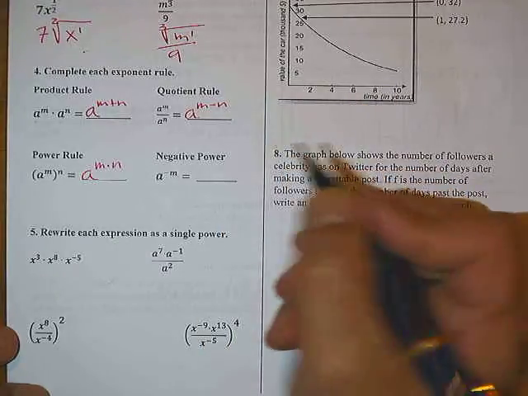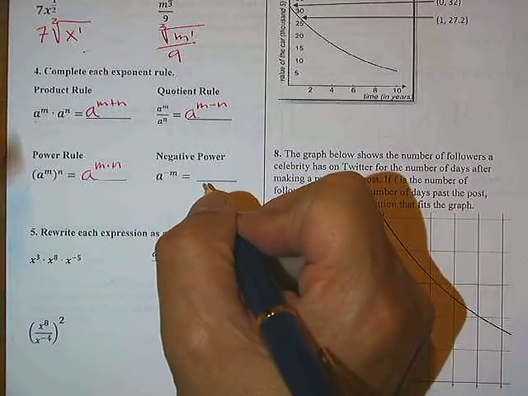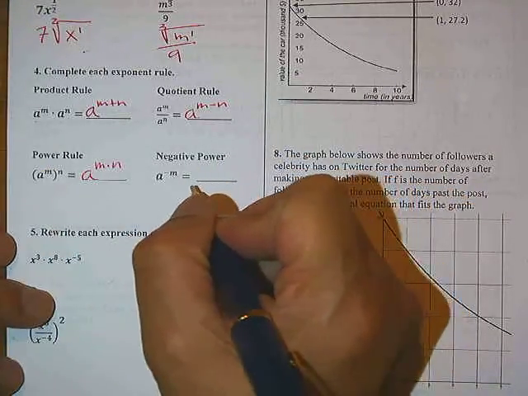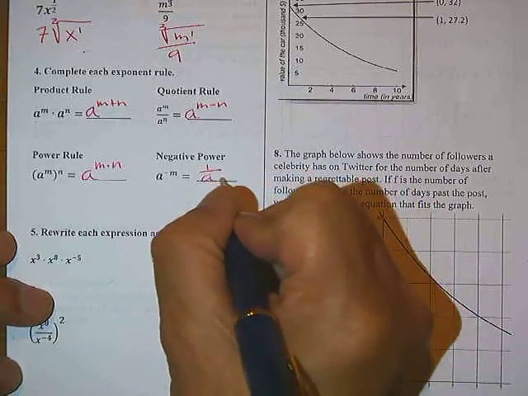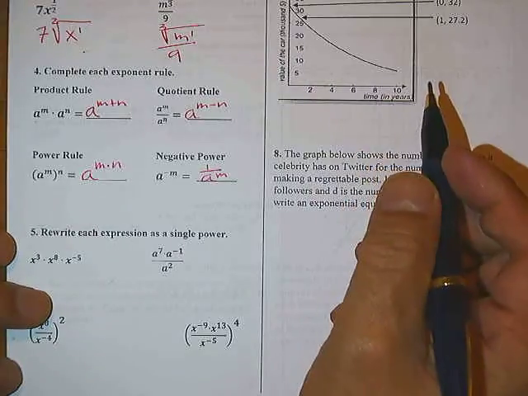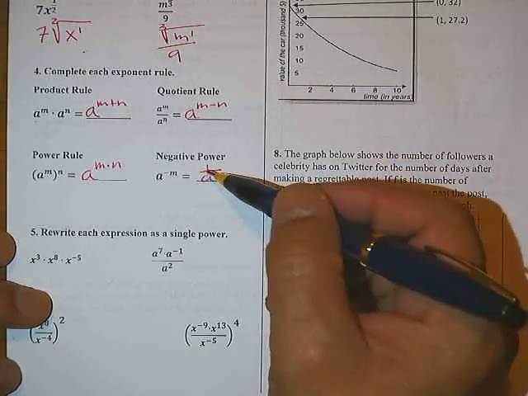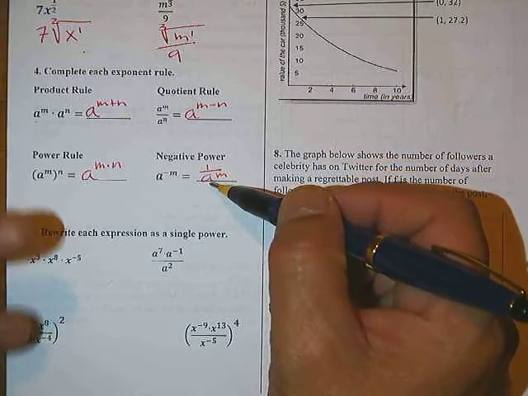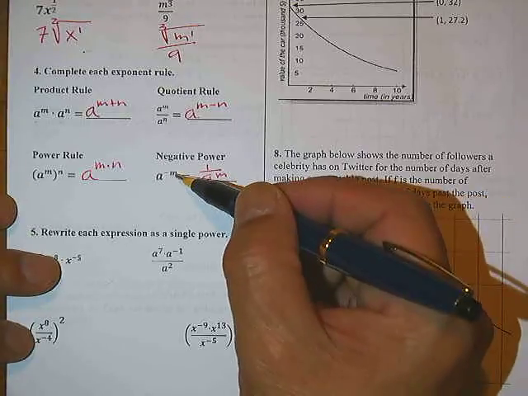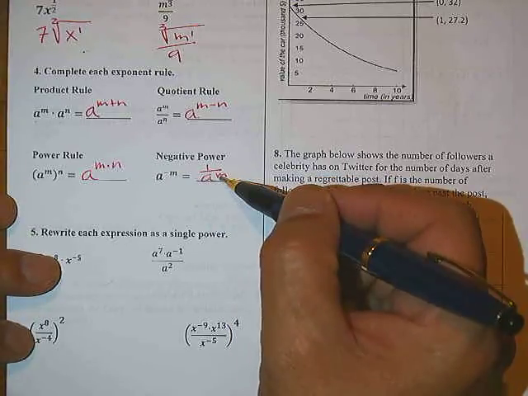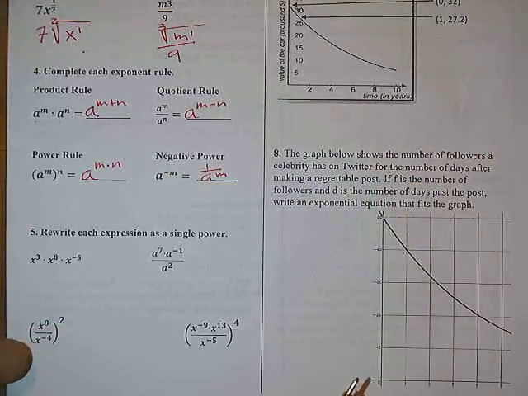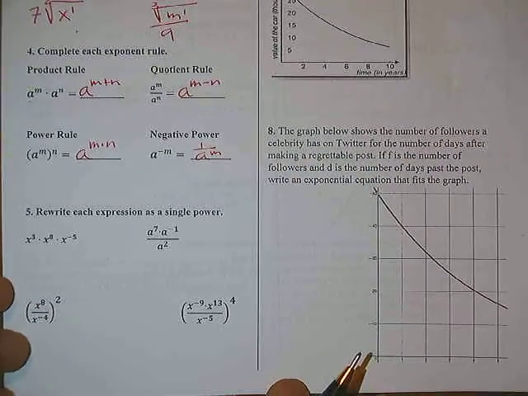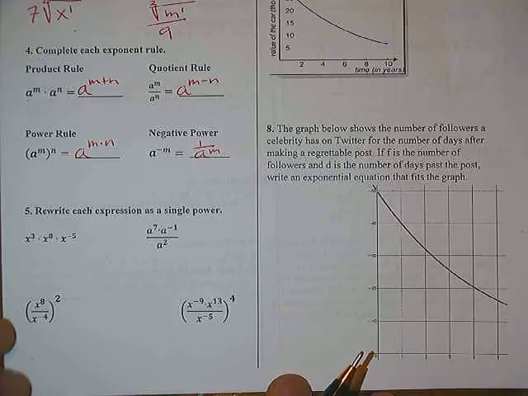And then the thing with the negative exponents, we really don't like the negative exponents, so we do what is called the reciprocal. You know, we flip it. So now it's 1 over a, but it's going to be to the positive m power. So you can see the a is now 1 over a. That's the reciprocal. And then the positive exponent is the m instead of negative m.